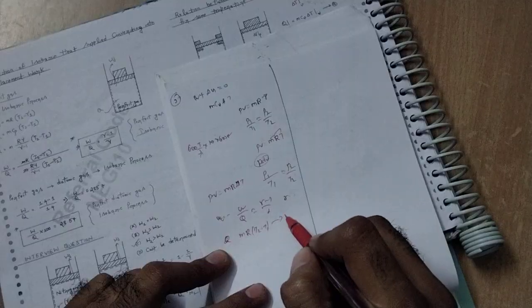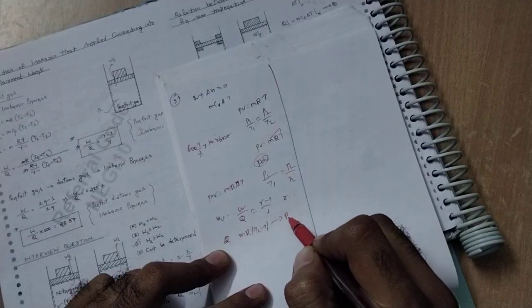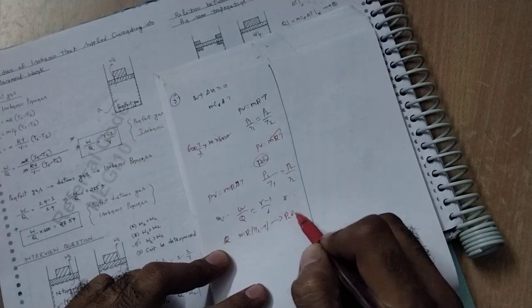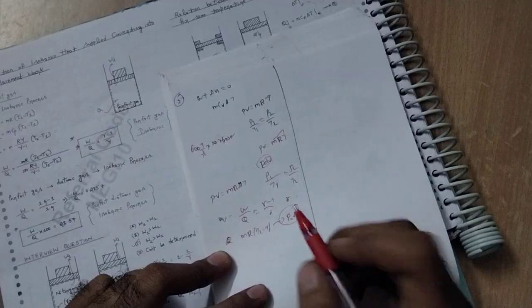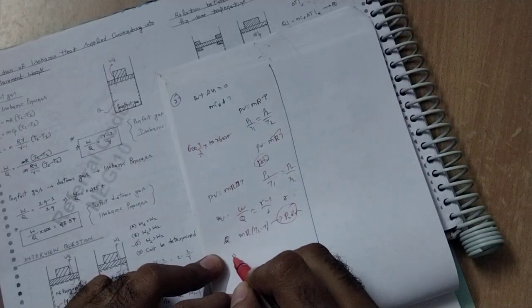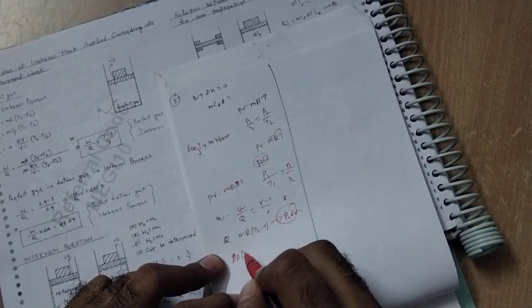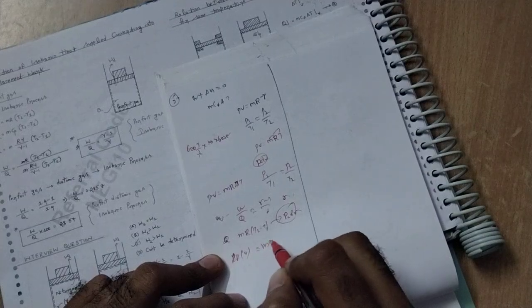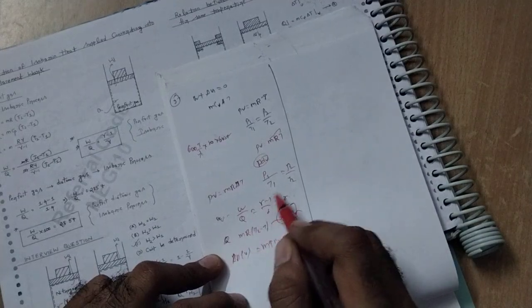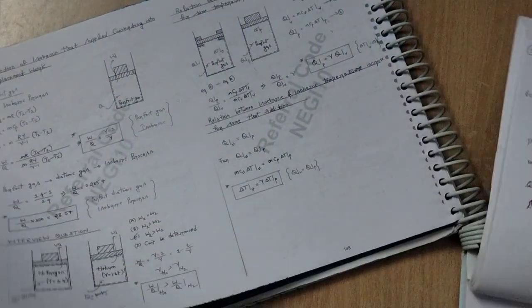So this can be written as P2V2 minus P1V1. Volume is constant, so you can just put it in. So delta P times V equal to mR times (T2 minus T1), just Q. Okay, I think you can do it.